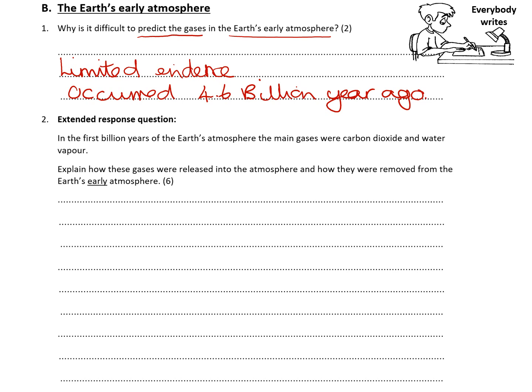On to the second question, and this is one of your extended response ones, so we're looking at your 6 markers. So in the first billion years of the Earth's atmosphere, the main gases were carbon dioxide and water vapour. So we've got carbon dioxide, we've also got water vapour. We need to explain how these gases were released into the atmosphere and then how they were removed. So we need to release and remove them from the Earth's early atmosphere.